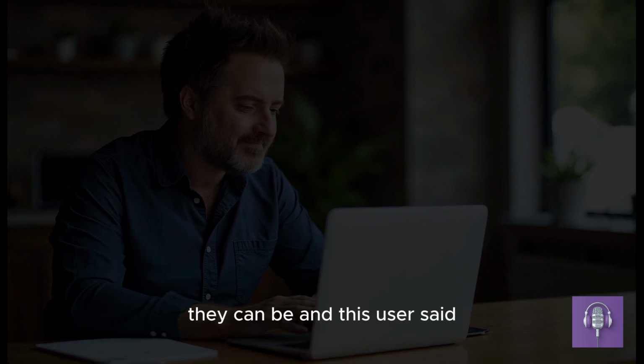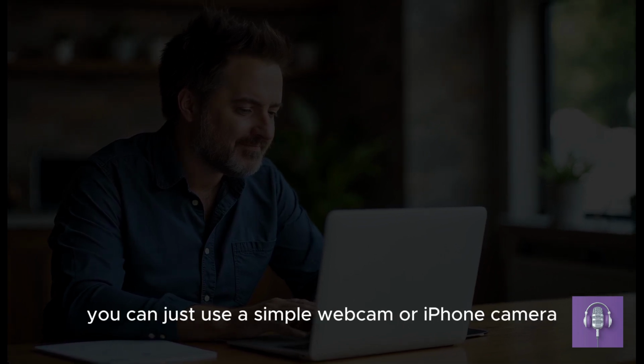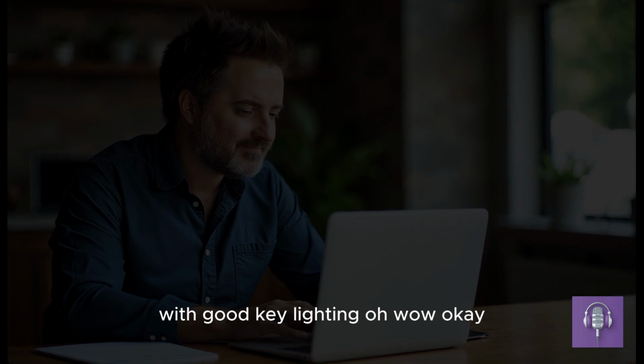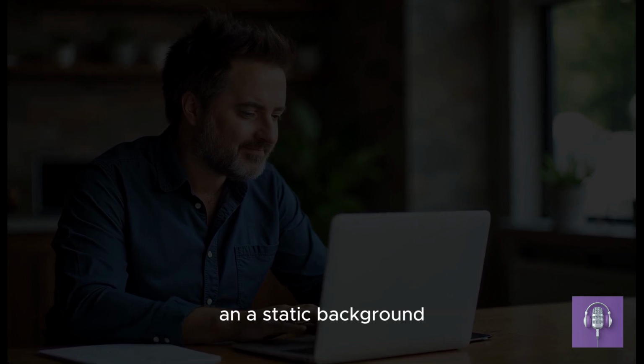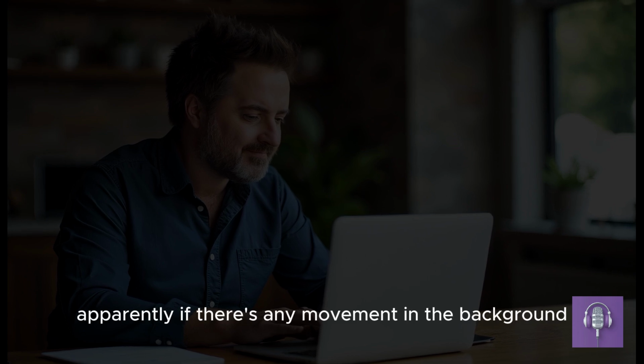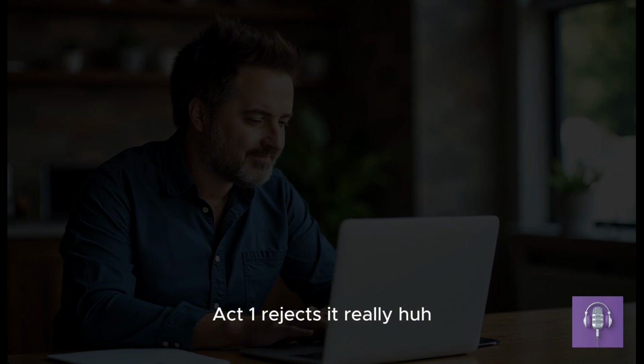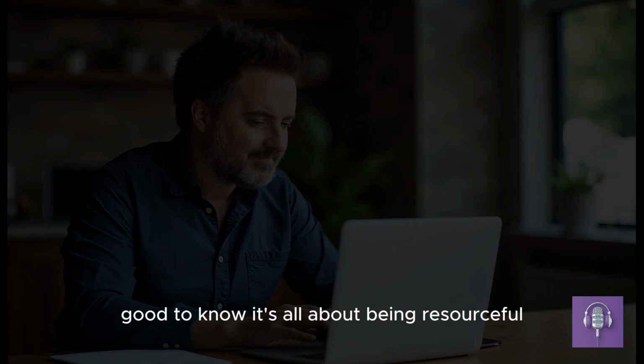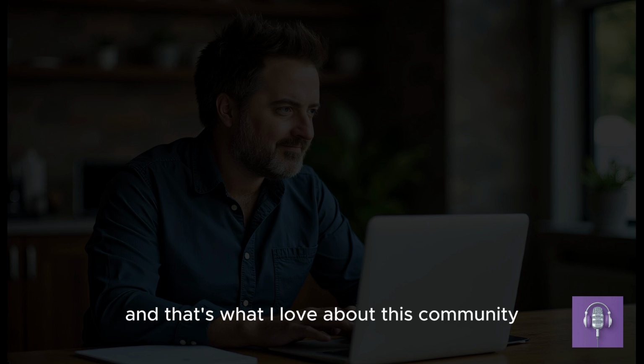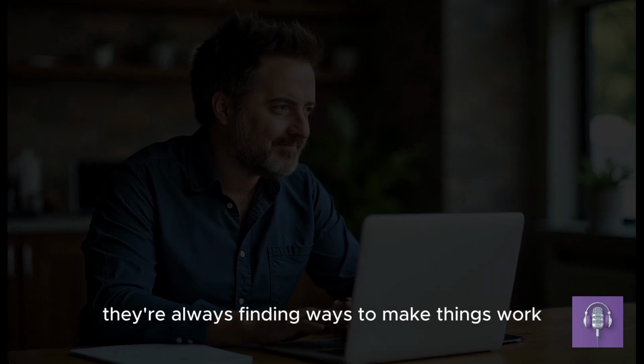They can be. This user said you can just use a simple webcam or iPhone camera with good key lighting and a static background. Apparently, if there's any movement in the background, Act 1 rejects it. Good to know. It's all about being resourceful, and that's what I love about this community. They're always finding ways to make things work.